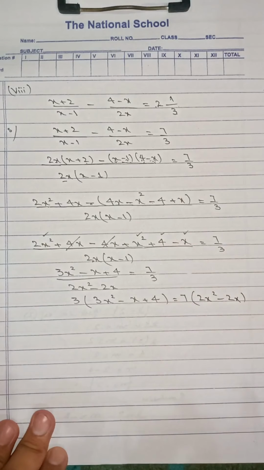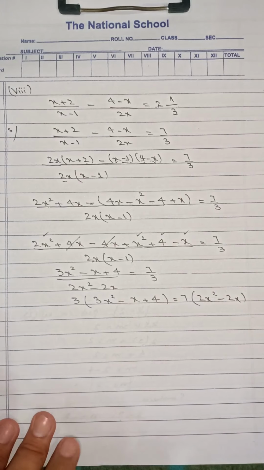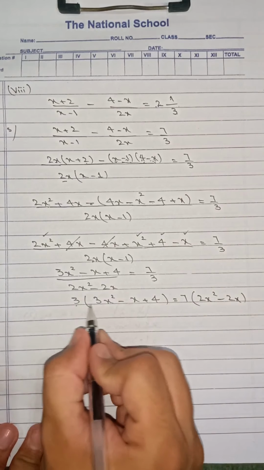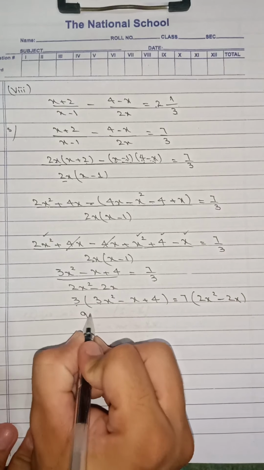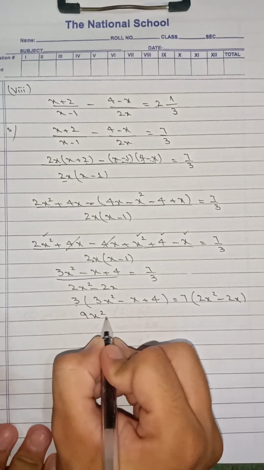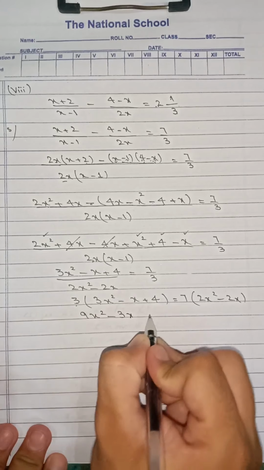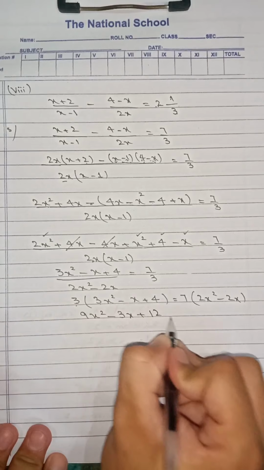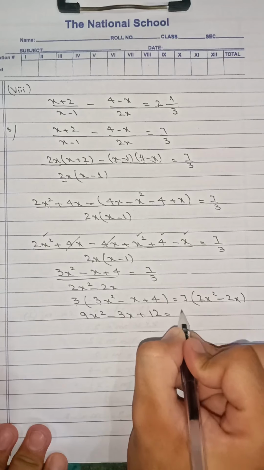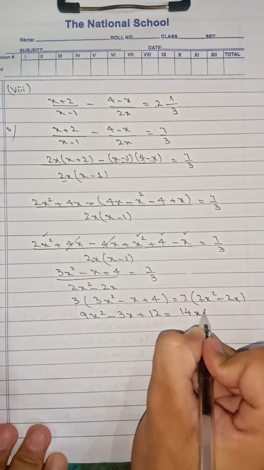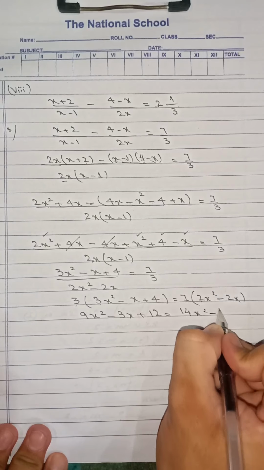What we are doing is trying to express this expression in the standard form. 3 into 3, 9x square, 3 into minus x, minus 3x, 3 into 4, 12, is equal to 7 twos are 14x square, 7 into minus 2, minus 14x.